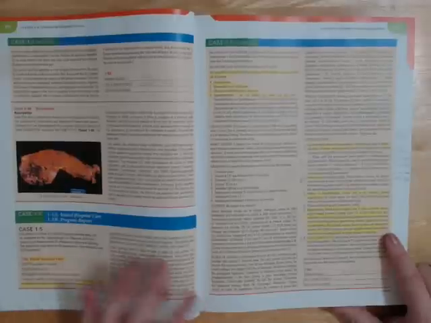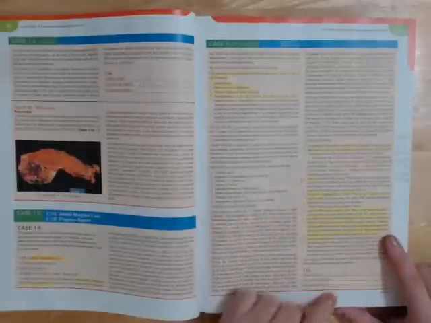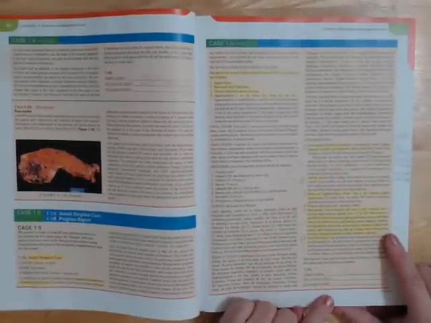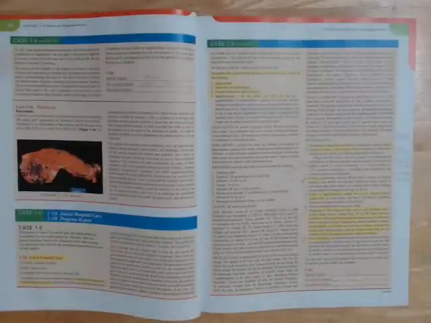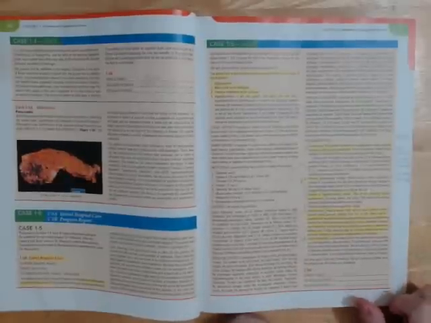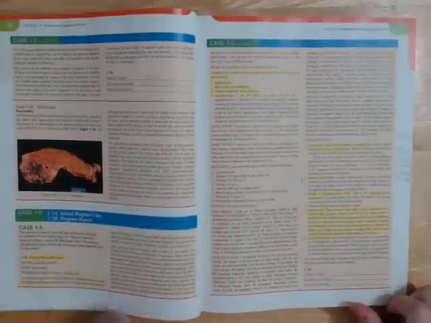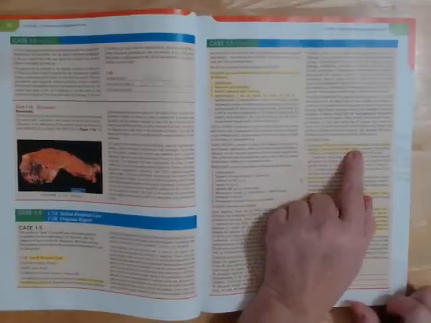CPT-wise, you're going to get your history, your exam, and your medical decision-making and determine your level. Then from a diagnosing standpoint, I always kind of go to the assessment and see, hopefully, most of the time, the assessment is where you'll be able to find all your information and you won't have to go dig up other stuff. Here's your bradycardia secondary to the medications.